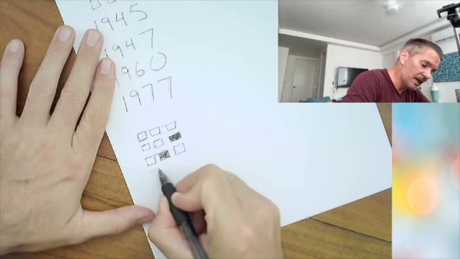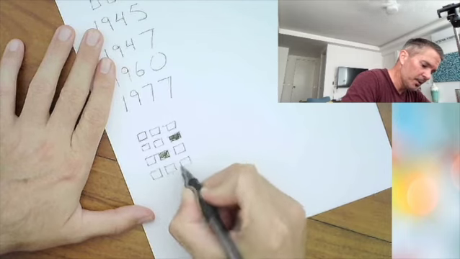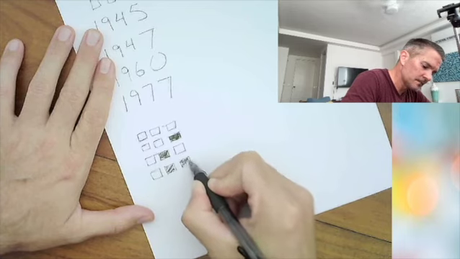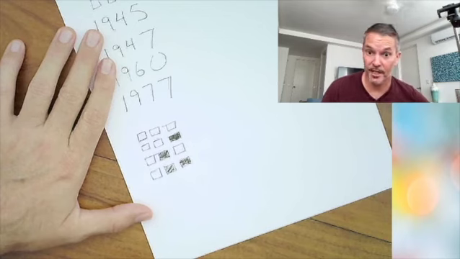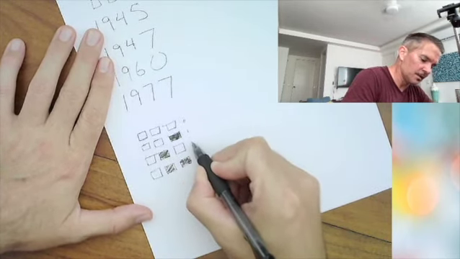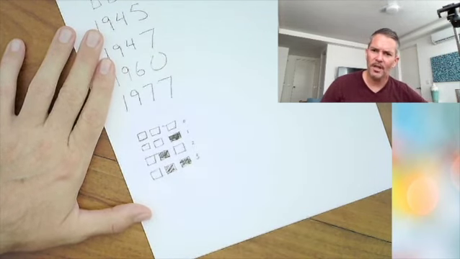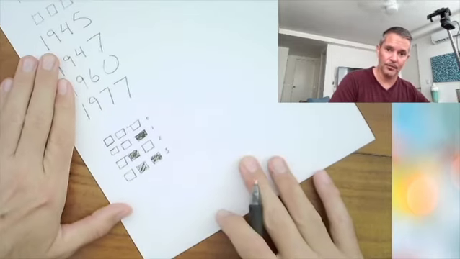And then how else could I organize the transistors? Well, I could turn both of these first ones on, and we'd say that represents 3. So I've represented 0, 1, 2, and 3. Well, how much further can I go? What more can I do with these transistors?